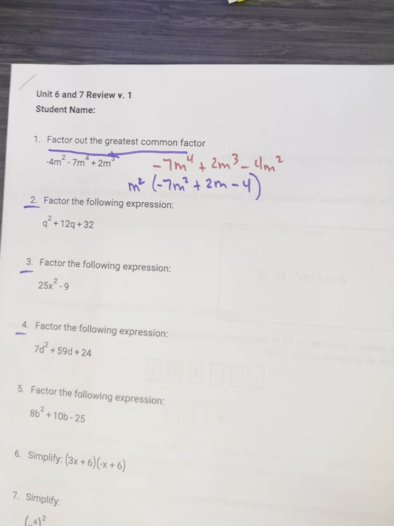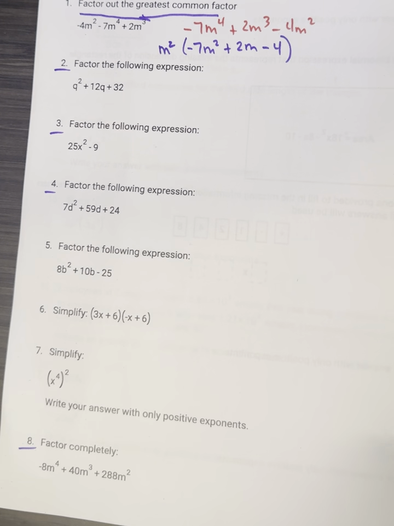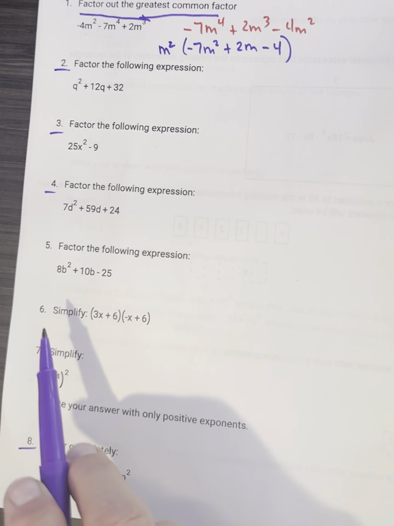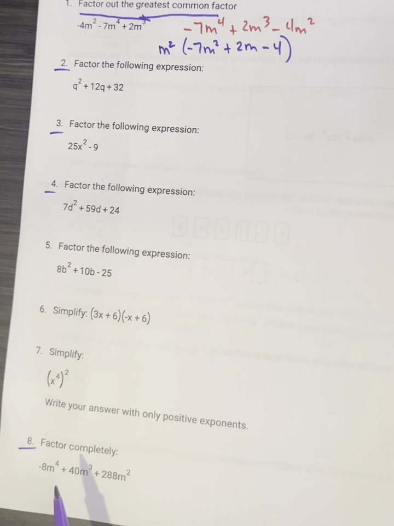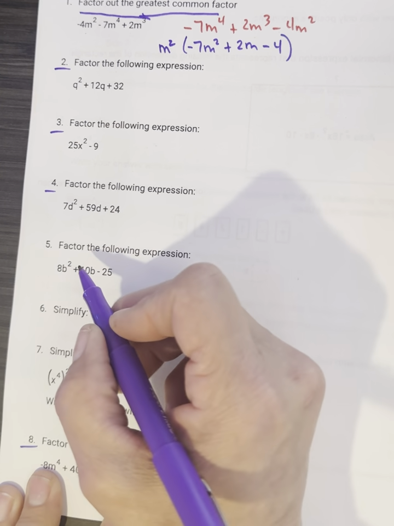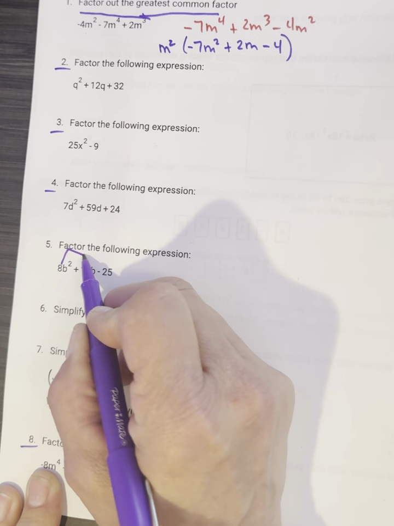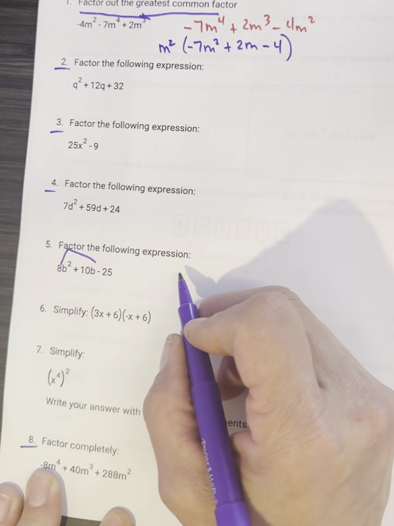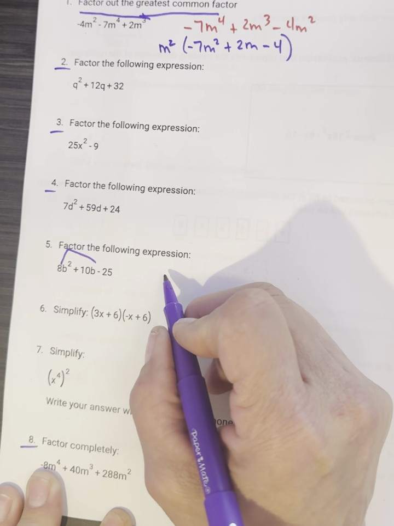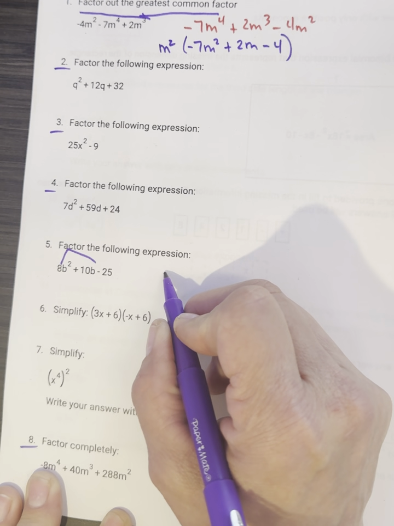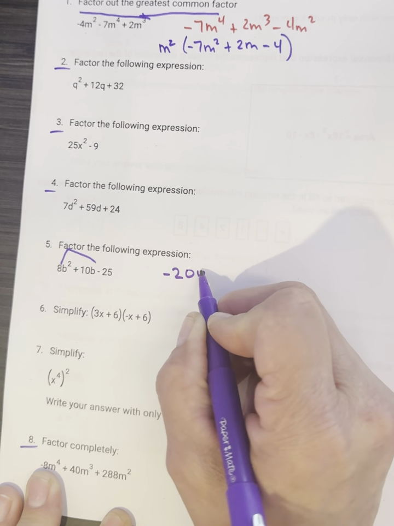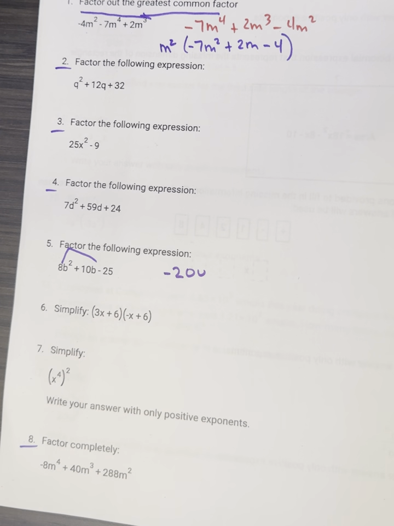Number 5. We have 8, 10, and 25. And again, they do not share a factor. So you take the first and last one and you multiply. 8 times 25 is -200. And then you use your calculator to find your factors.